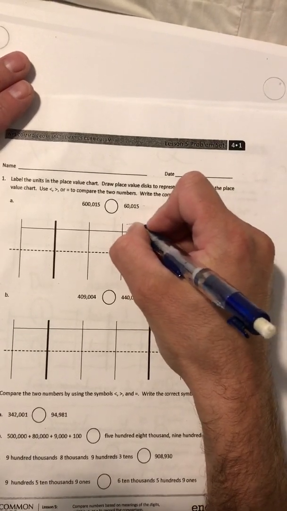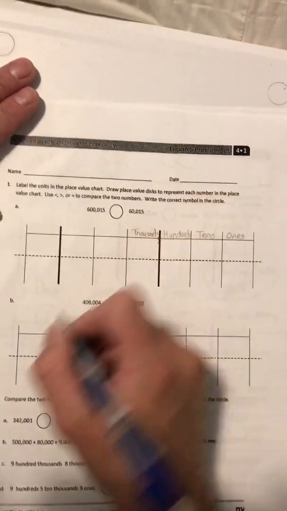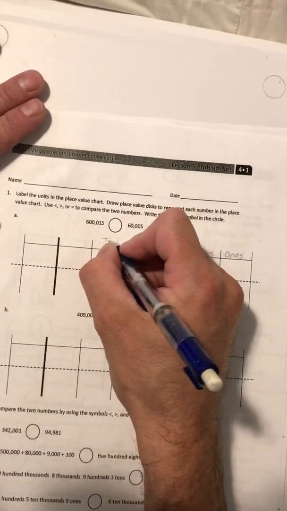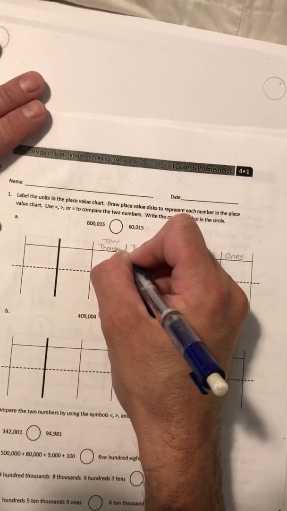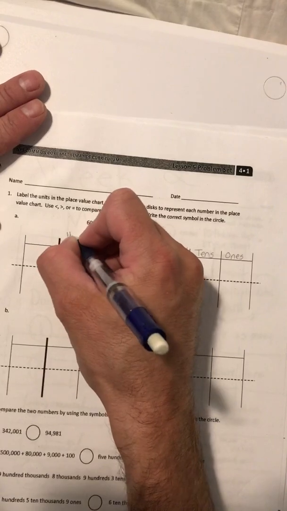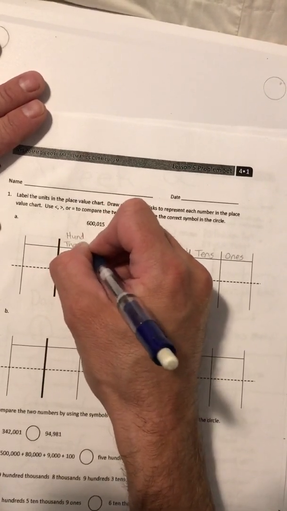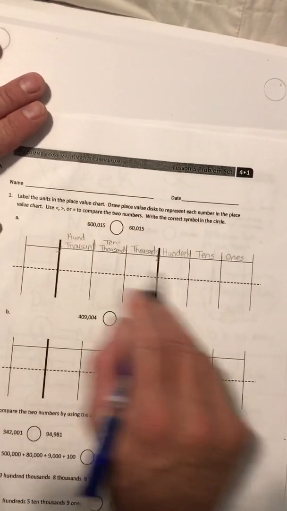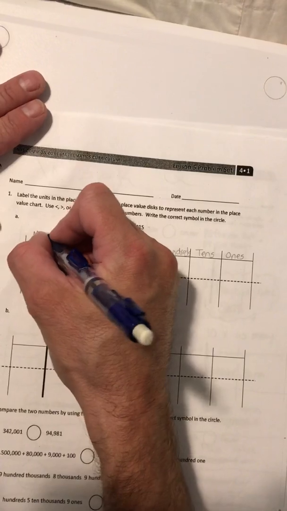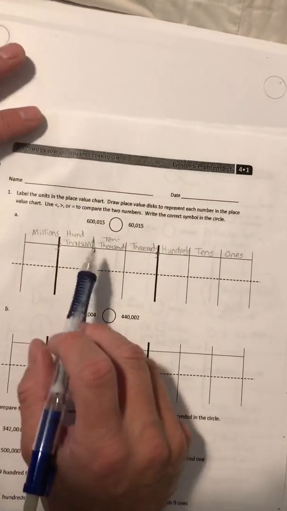Then we have the thousands, then the 10,000s, and then the 100,000s. And that would end our other period called the thousands period. And then we have the millions. But we're not there. This number won't go that high.